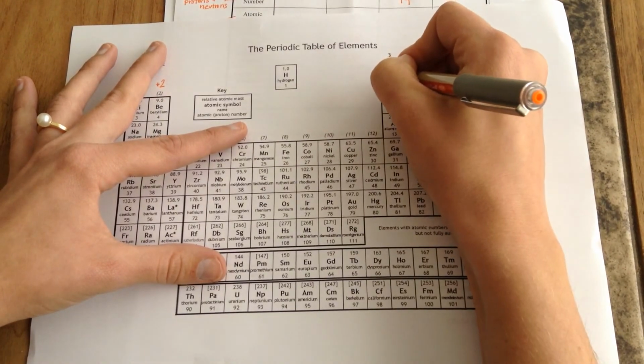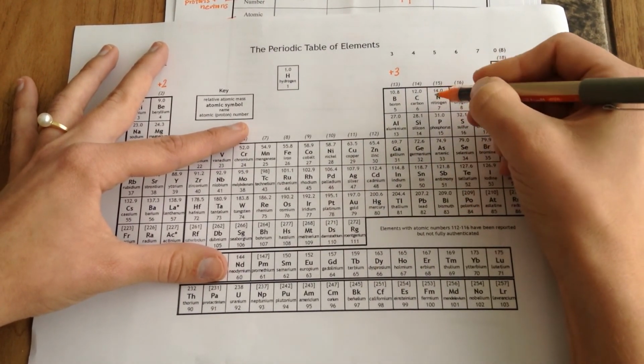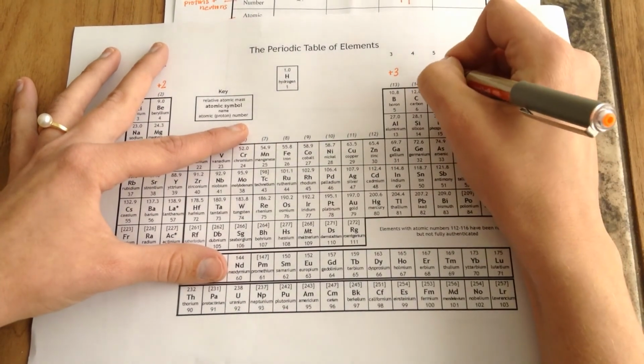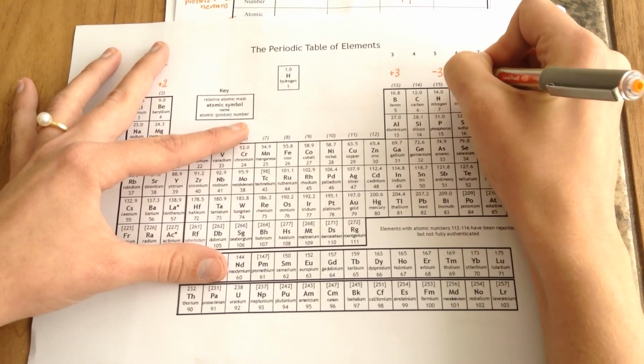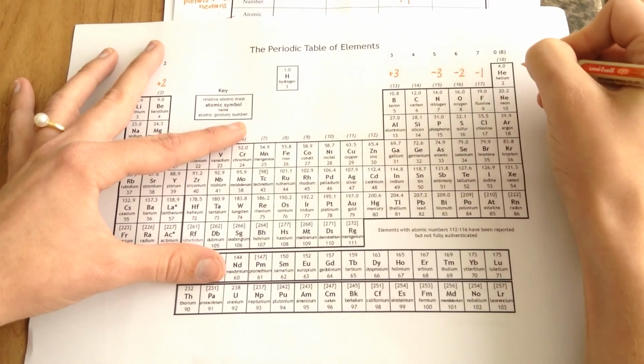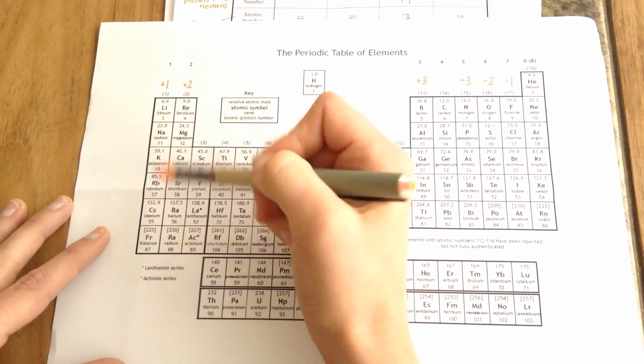We'll lose those and have +3. Here we have 5 outer electrons, so it's easier to just gain 3. So that will give us a -3. Here we have 6, so we gain 2; 7, so we gain 1; 8, we're already full, so we don't gain anything. So anything in this group has that charge.